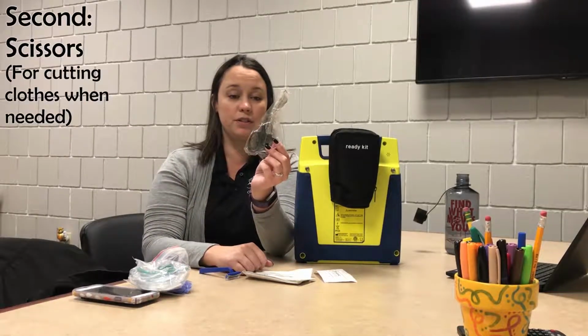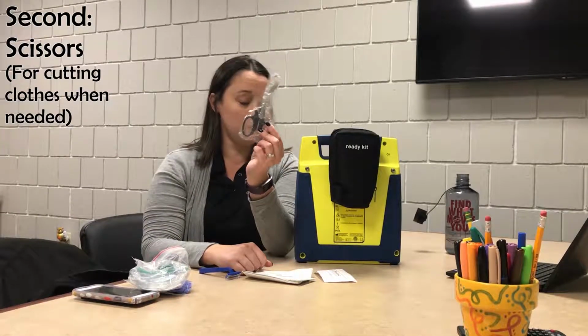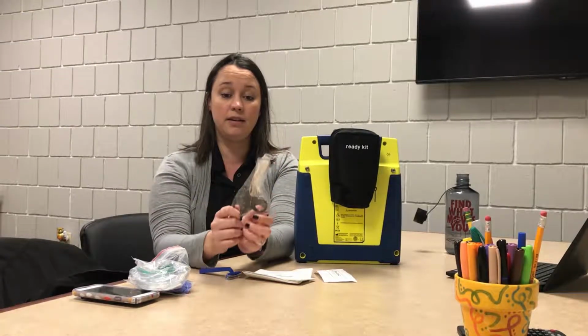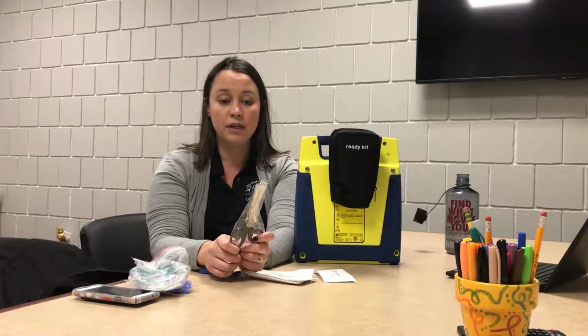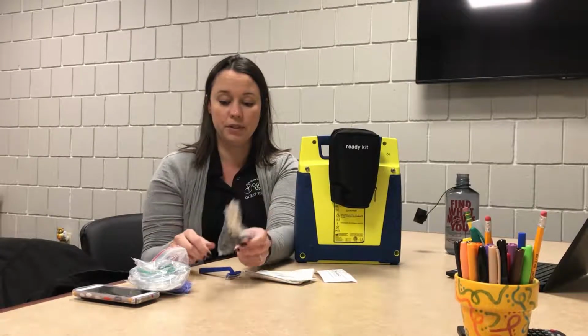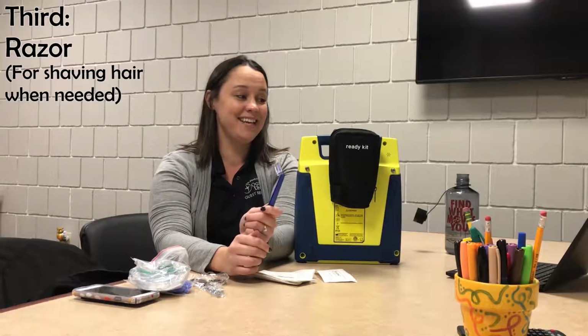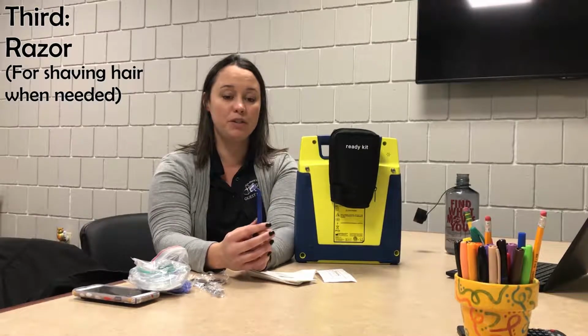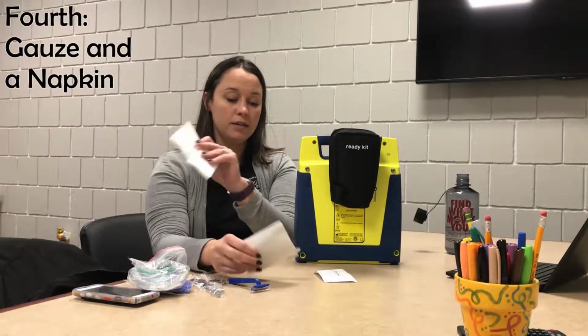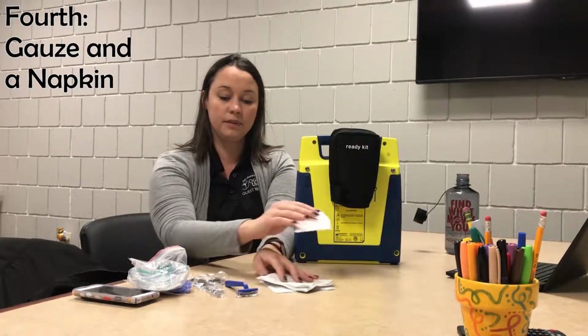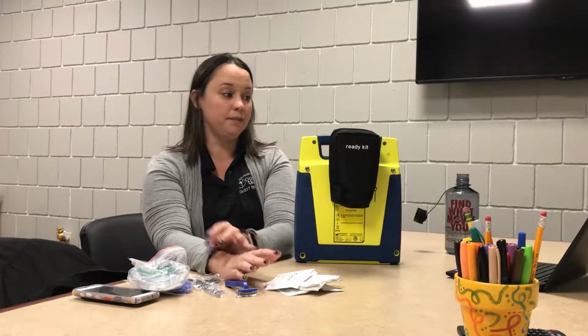There's also a set of scissors. When you have to apply the pads that are here with the AED, you do have to put them on bare skin. So if you need to cut someone's clothing off in order to save their life, that is what these scissors are for. There's also a razor because, like I said, the pad needs to go on pretty much bare skin. So if you've got someone who's particularly hairy in the chest region, you're going to need to shave them before you put the pads on them. Got some gauze, got a napkin, and those are the things that are in our ready kit.